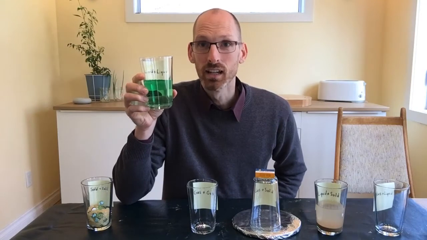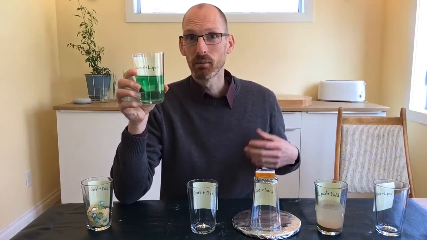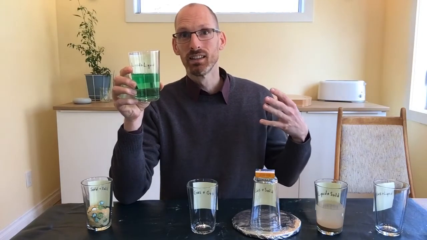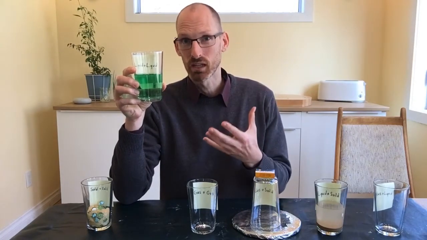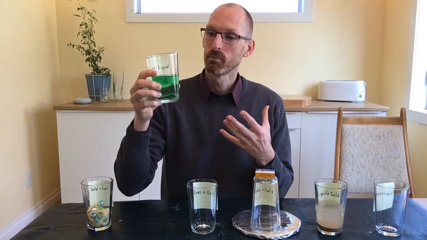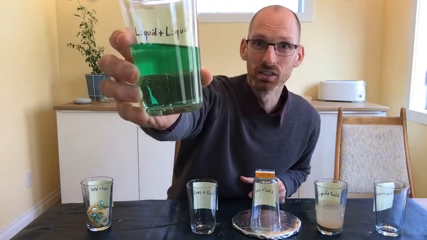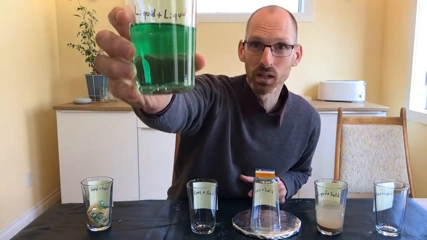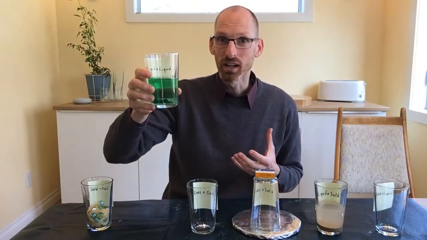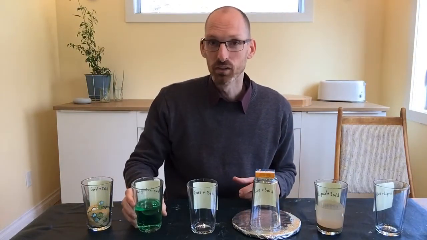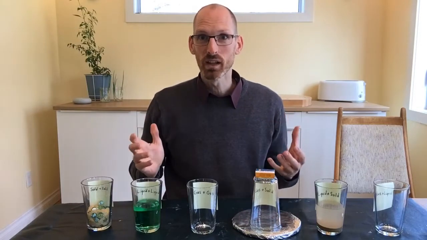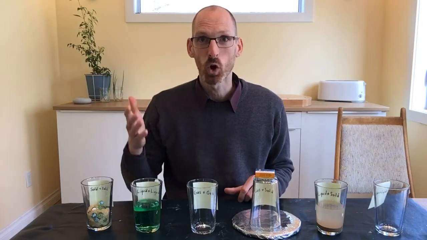The next one, it's two liquids mixed together. This is water and food coloring. They're mixed together, but it's evenly distributed. That means that this is a homogeneous mixture. No matter how close you look, you won't be able to pick out which parts are water and which parts are the food coloring. It's mixed so well, your eye can't tell the difference. It's all evenly mixed. That's a homogeneous mixture.